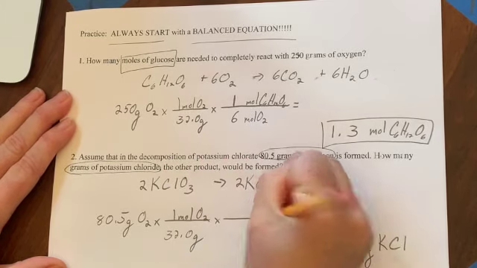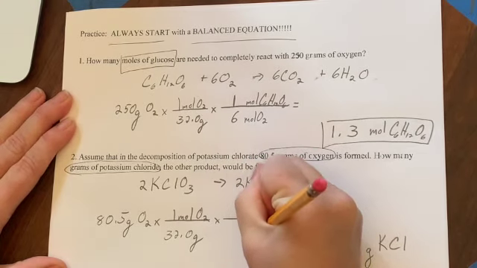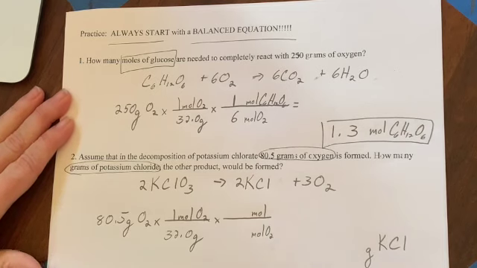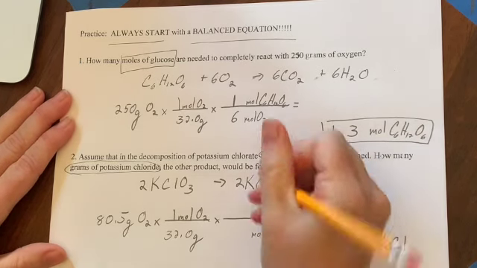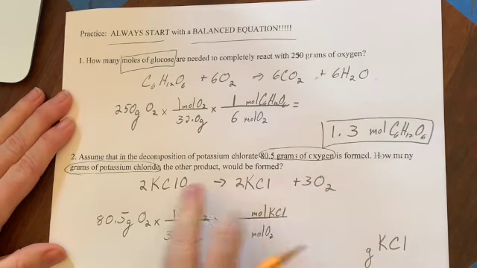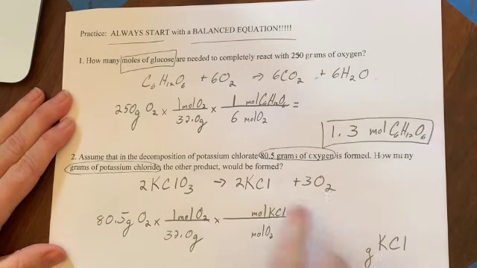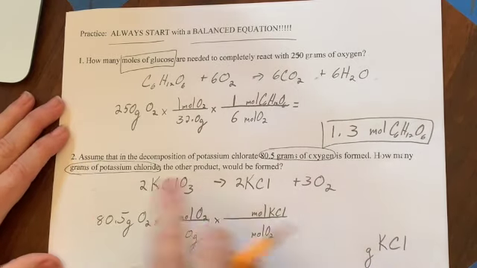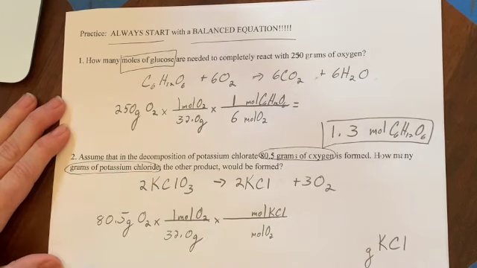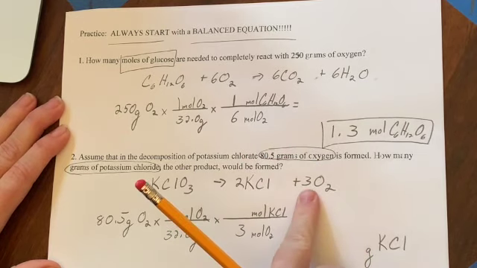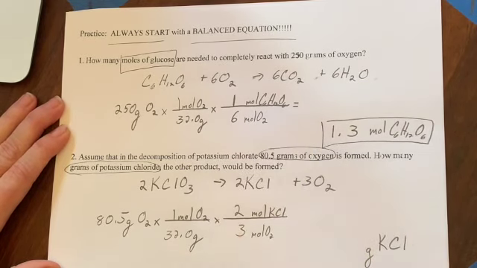I'm now going to use my mole to mole ratio. Moles of O2 on the bottom, moles of what I'm looking for, which is KCl, on the top. It is absolutely fine that both the amount you're starting with and the amount you're ending with are products. In stoichiometry, it does not matter. We can go back and forth, products, reactants. That doesn't make a difference as long as we have that balanced equation. So I have 3 moles of oxygen, again, coefficient, 2 moles of KCl.